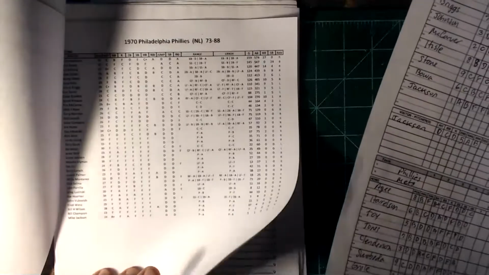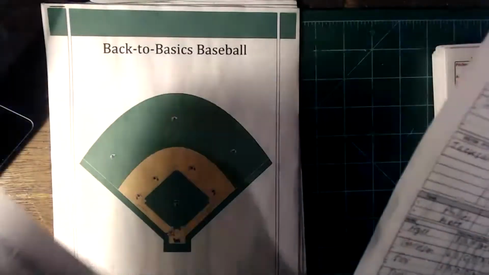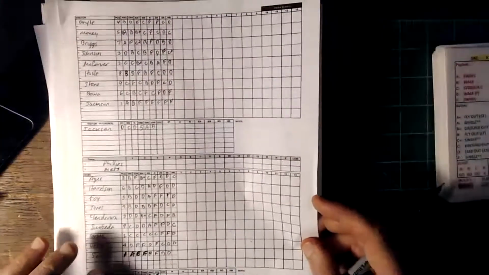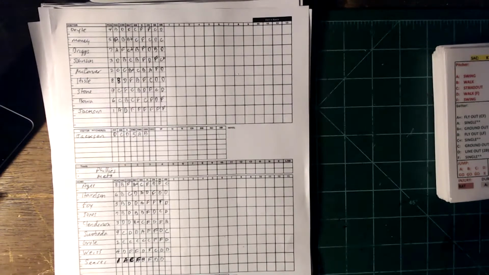Let me grab the stat sheets. I have everything more easily accessible to me. It's going to be Don Money batting second. I think it's Johnny Briggs in the third hole. Darren Johnson, cleanup. Tim McCarver batting fifth. Larry Heisel, sixth. Center fielder. Batting seventh is Ron Stone, the right fielder. Larry Bowa, the shortstop, batting eighth, and batting ninth is Grant Jackson.